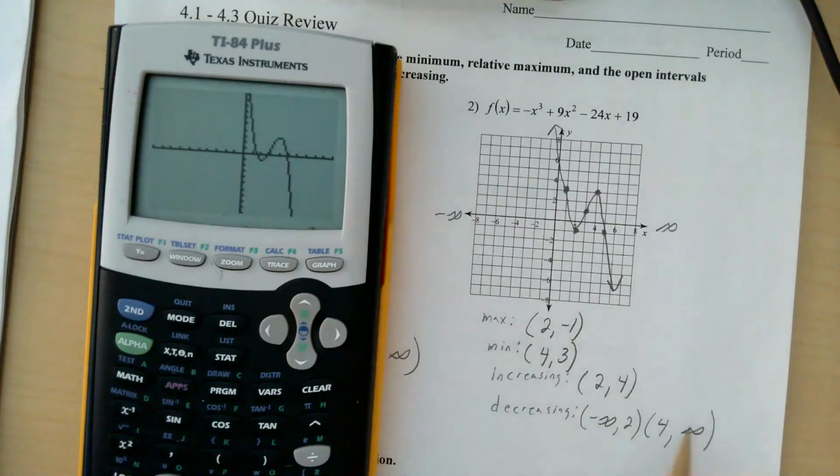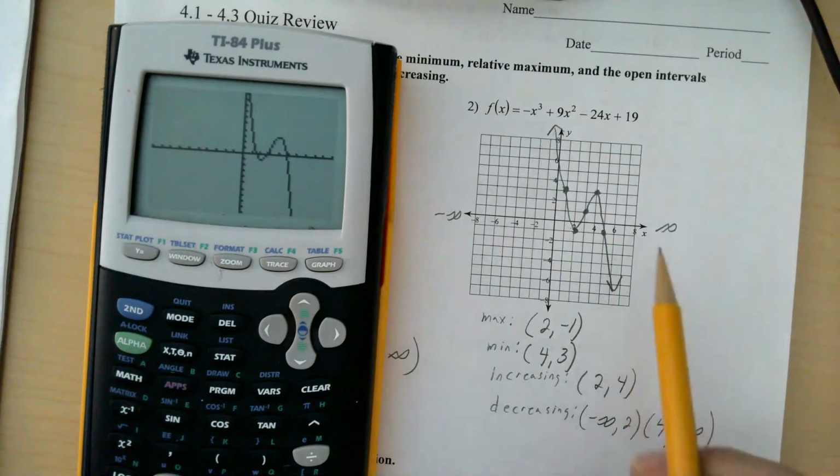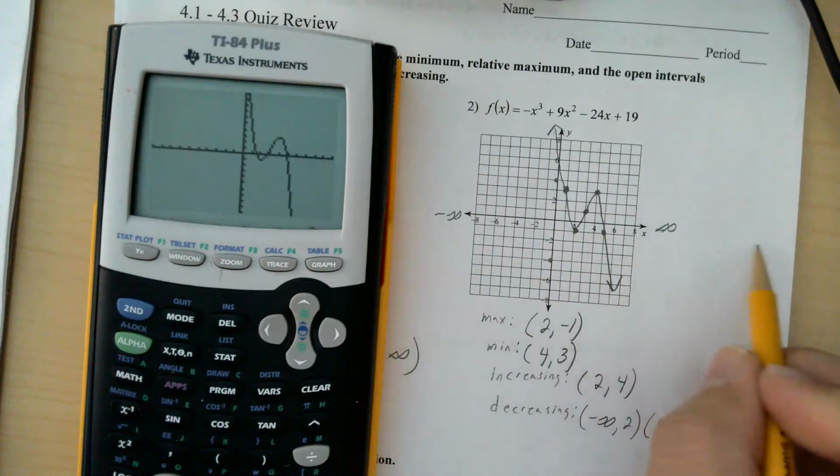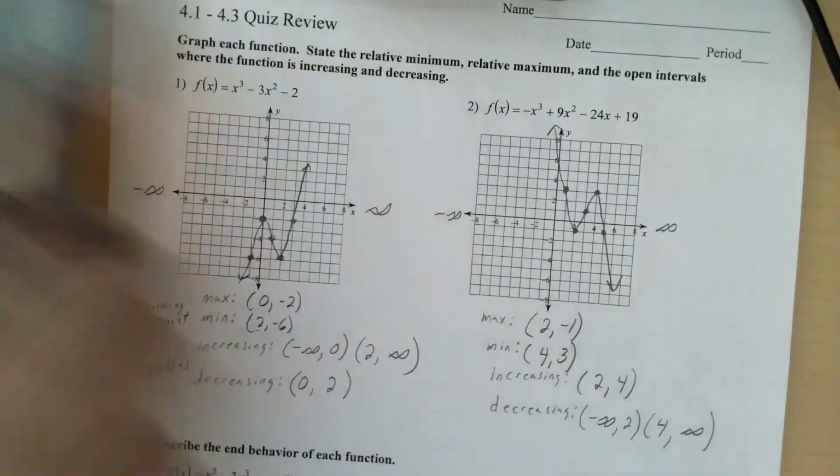Do not be tempted to say -infinity. That would be Y values. Your Y's, your outcomes are getting smaller and smaller, but your X's are getting larger and larger as you move to the right. Okay, so again, a concept that you will see again if you take calculus at some point in your lives. So let's quickly do this section.